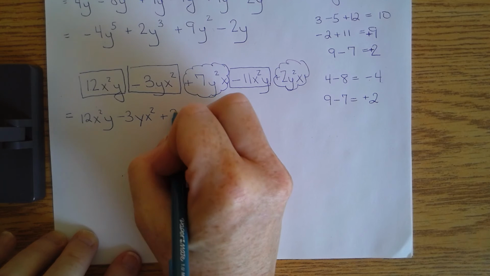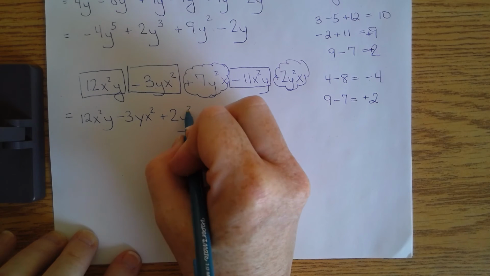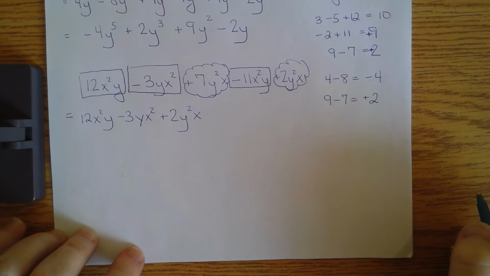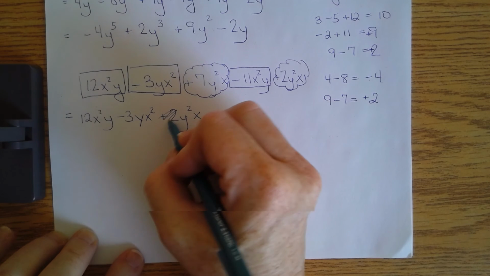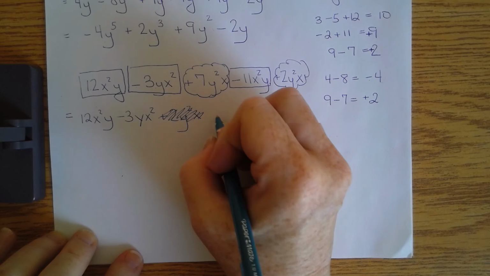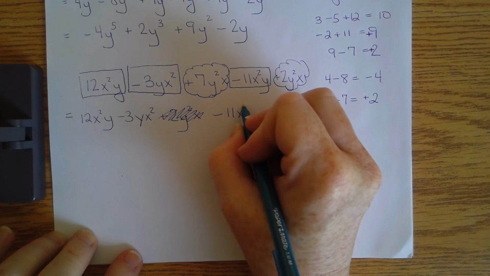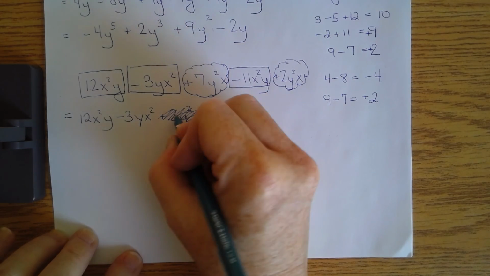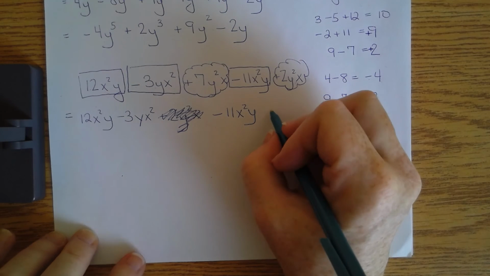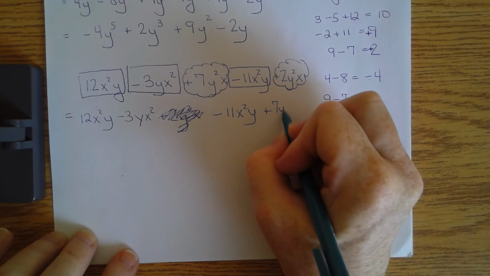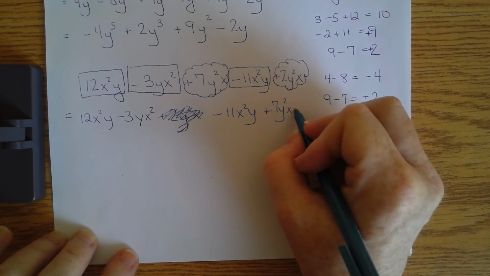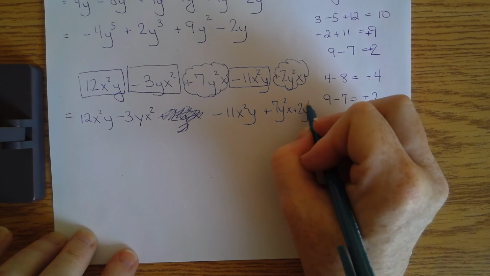Oh my goodness, I totally wrote that one wrong. Ignore me. I want this one, so I take the sign with it. So I have 11x squared y. Then I look for these two like terms. So I have the plus 7y squared x plus 2y squared x.